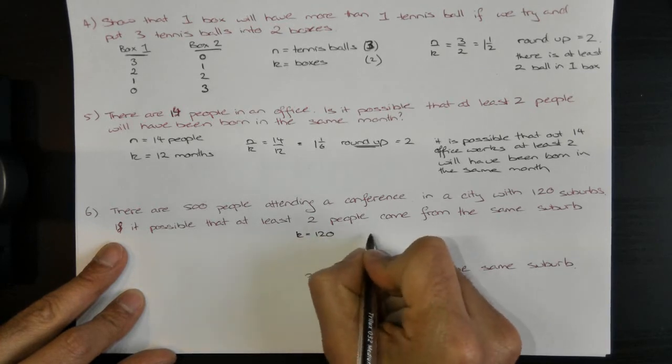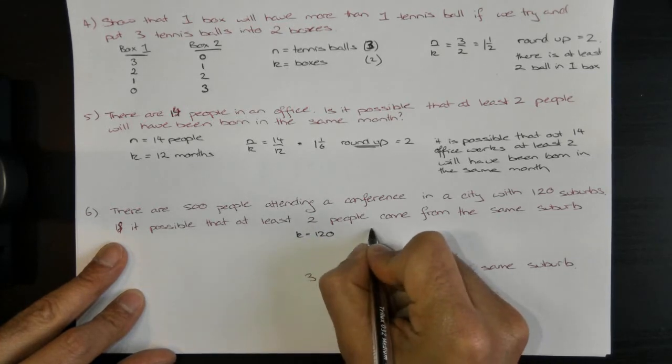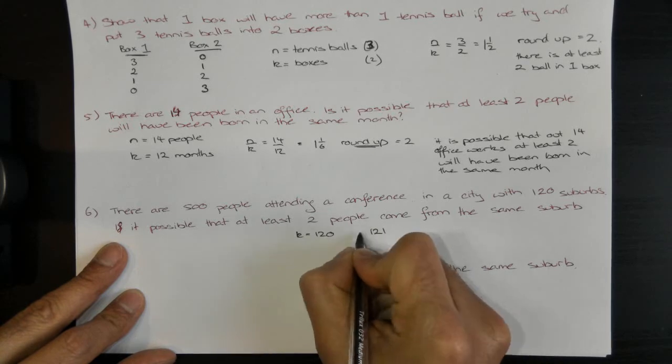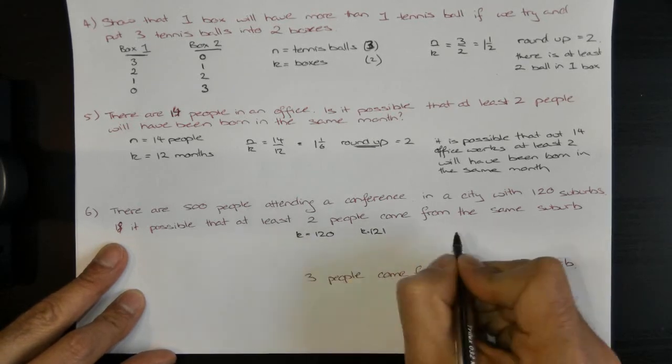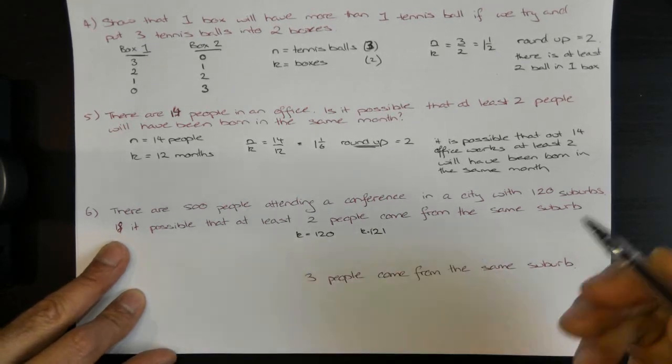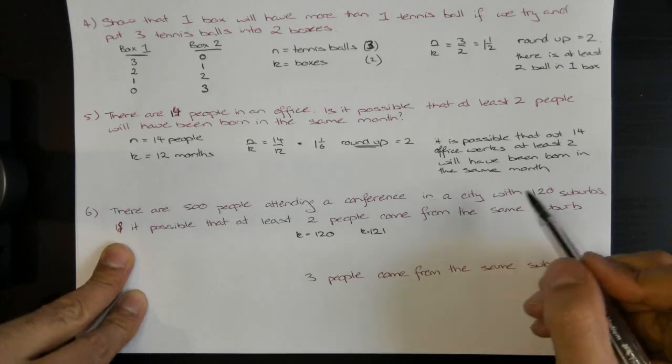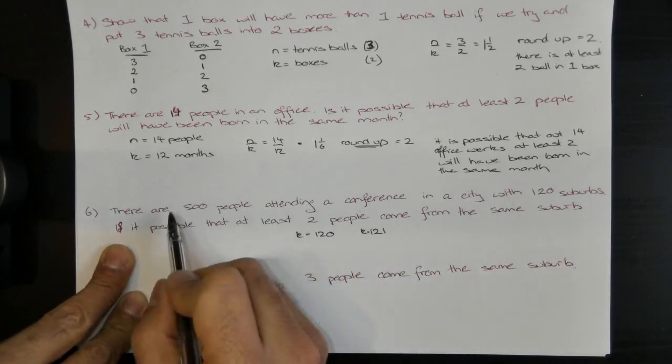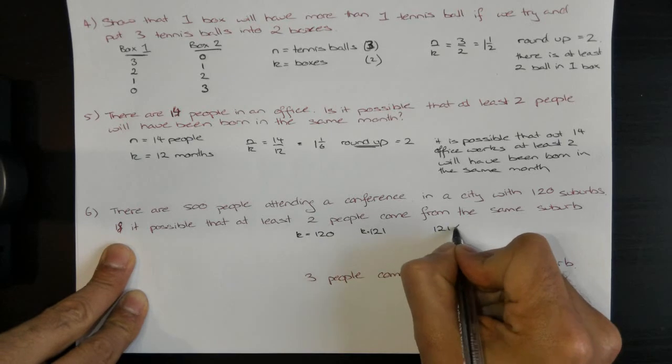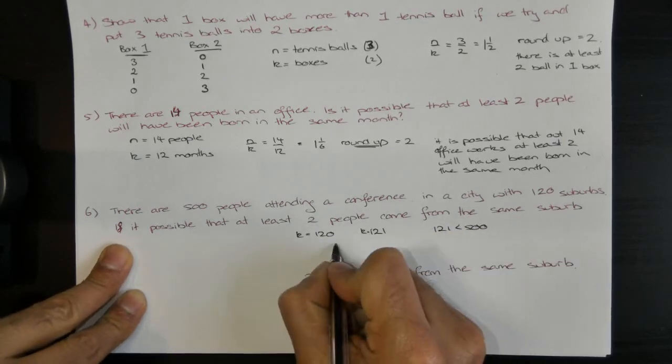So if I have one more, if I have 121, then we know that would mean that there would be 2 people coming from the same suburb. And because 121 is less than 500, this is possible.